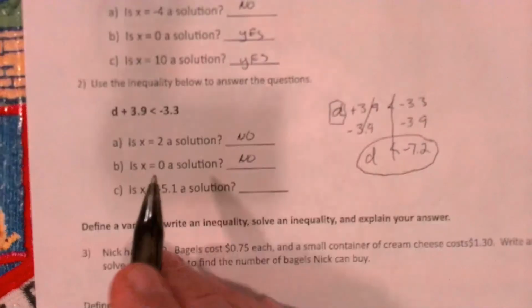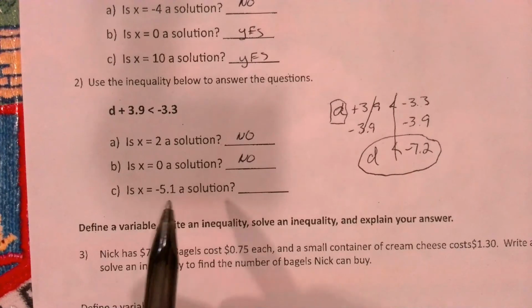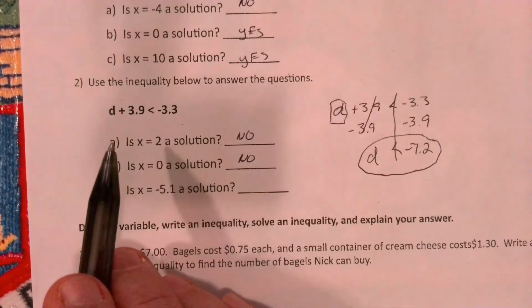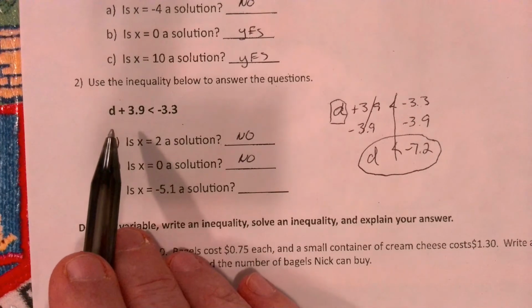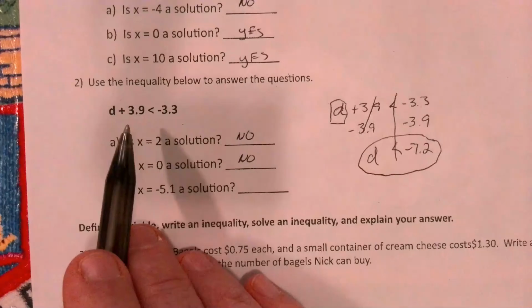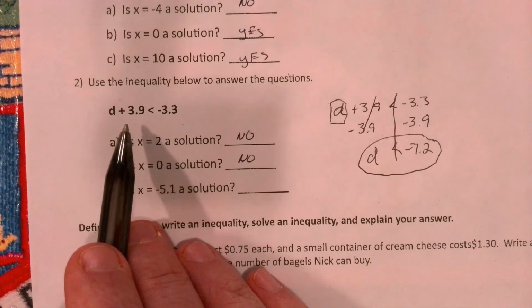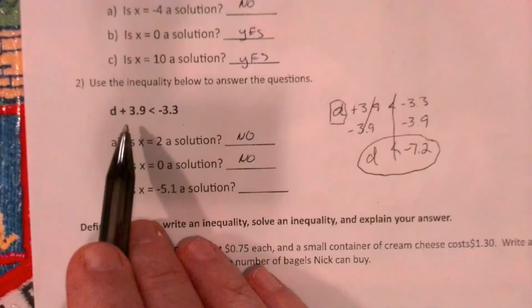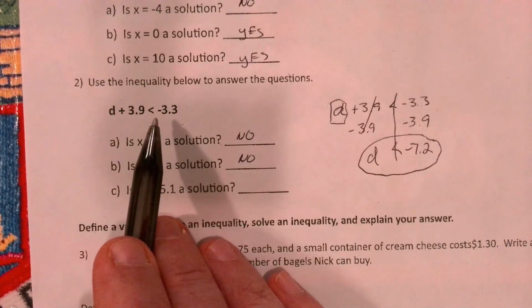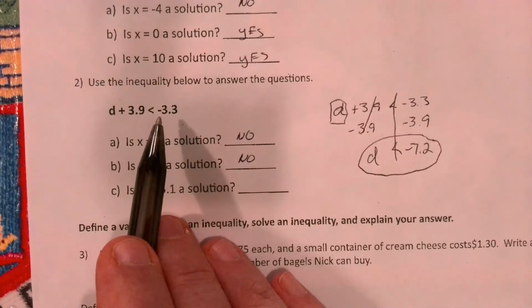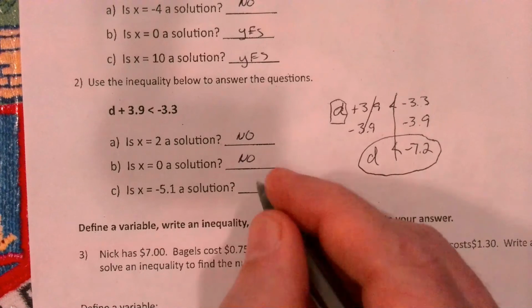And then the last one is -5 and 1/10 a solution. Well, you could do -5 and 1/10 plus 3 and 9/10, maybe mentally in your head. You might know that that is -1 and 2/10. If you do, you'll know that -1 and 2/10 is not less than -3 and 3/10. It's actually greater. So all three of these are no.